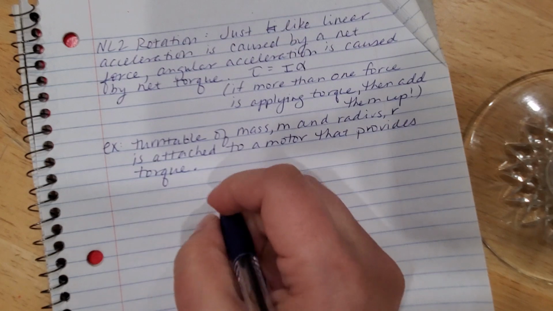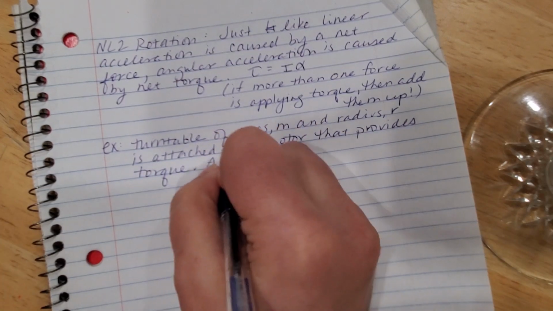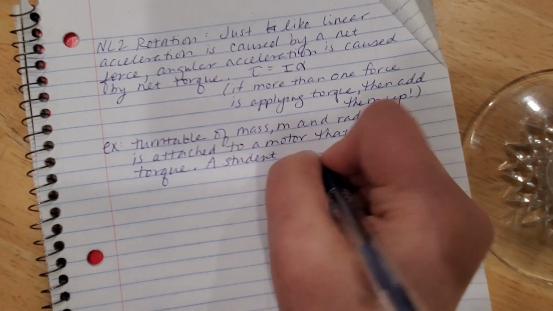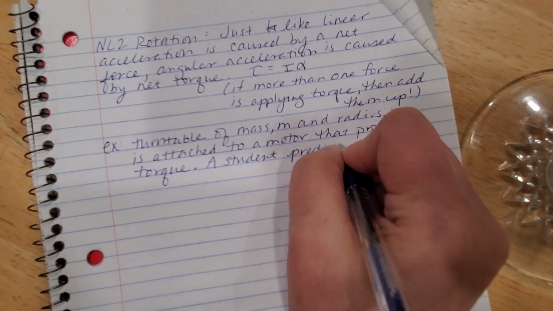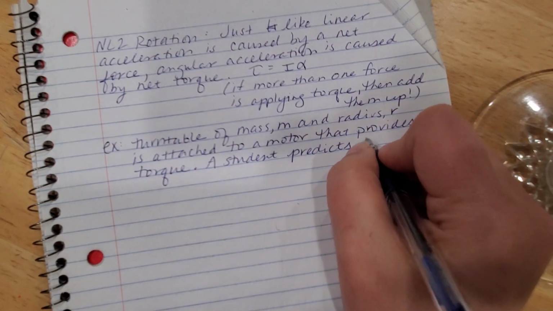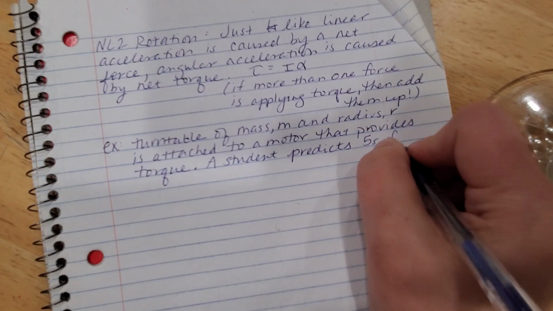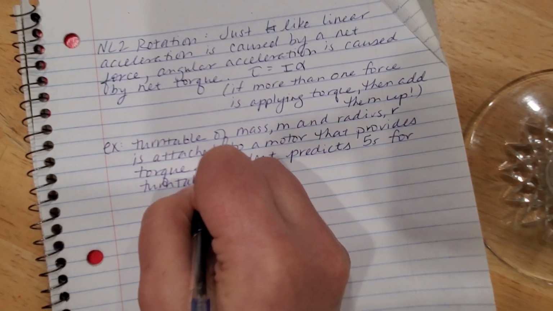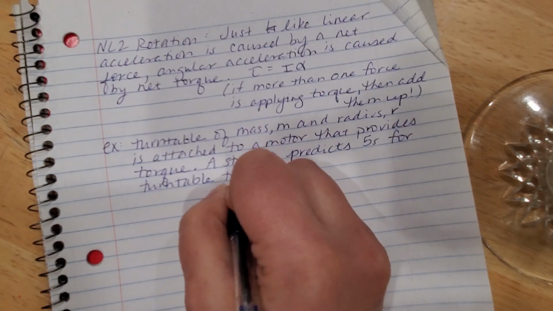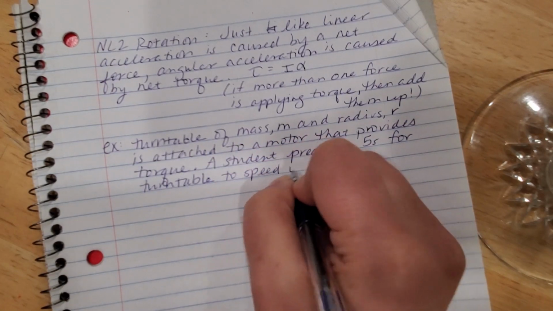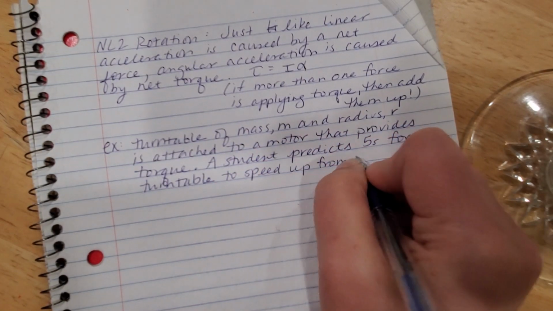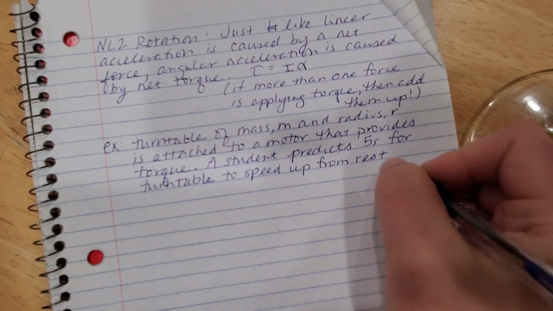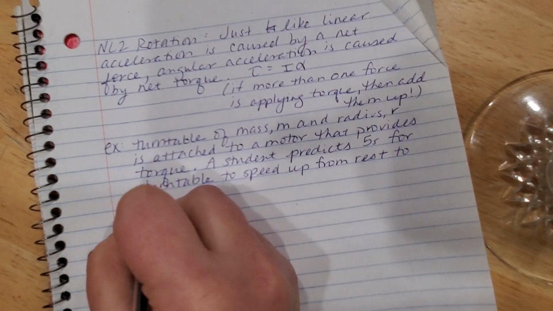All right, let's say a student predicts five seconds for the turntable to speed up from rest to reach max speed.